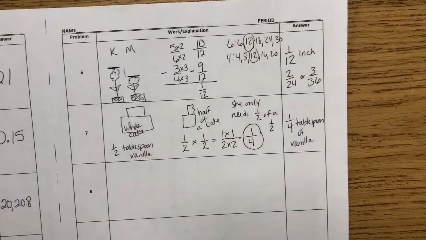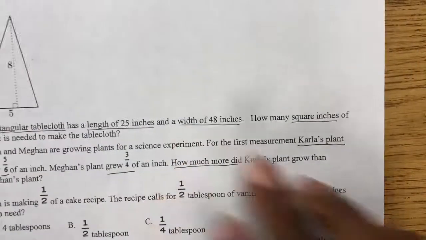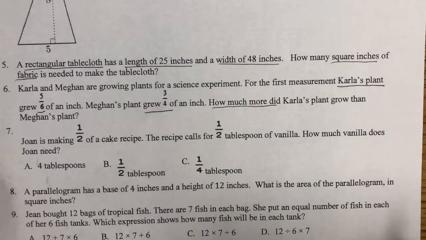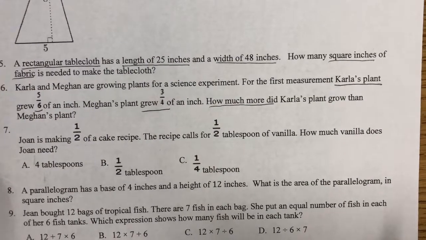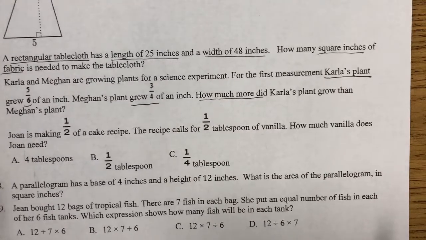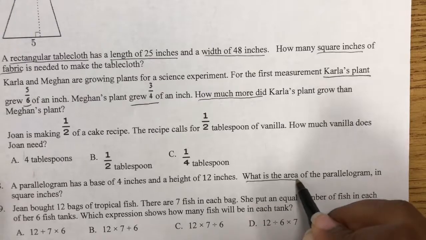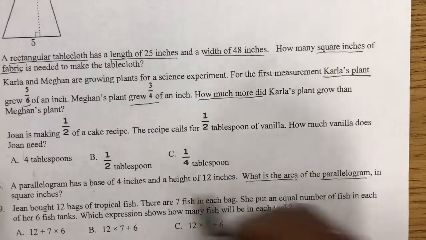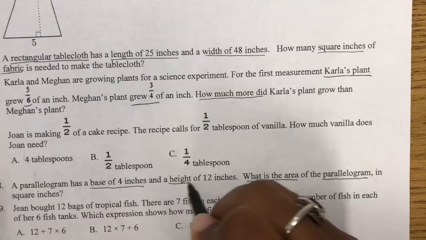All right, let's look at number 8. Number 8 says, a parallelogram has a base of 4 inches and a height of 12 inches. What is the area of the parallelogram in square inches? So again, they're asking me what is the area, and I know it's a parallelogram, and they've told me the base is 4 and the height is 12.